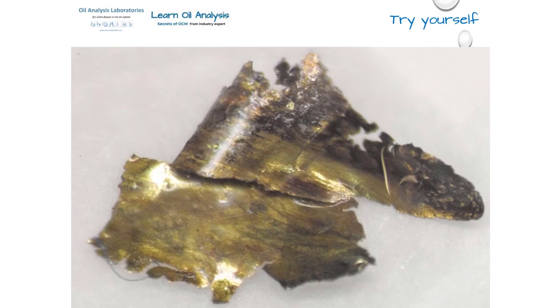For those of you who are having a go at answering and said fatigue wear, yes, you are correct. This is a large fatigue wear piece that is bent over, suggesting it broke off and started to be rolled again. There is also a small fibre at the bottom left of the picture for bonus points. This piece was so large it was visible with the naked eye at approximately 250 microns in length.